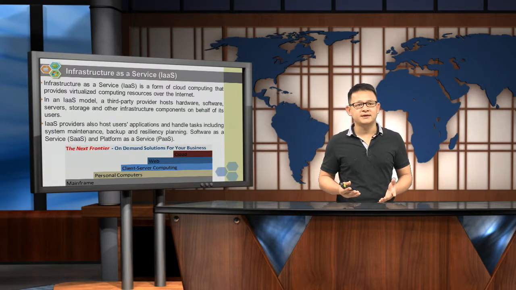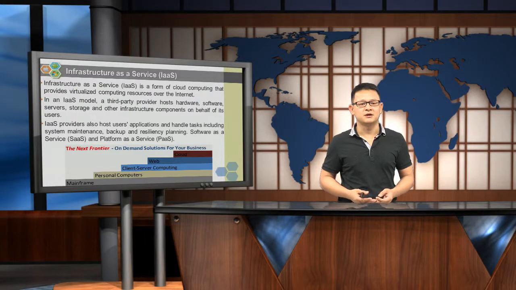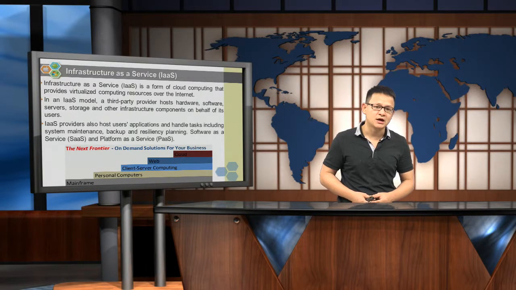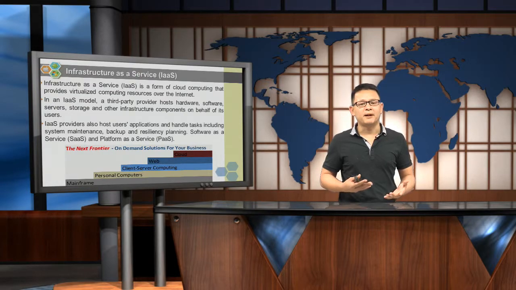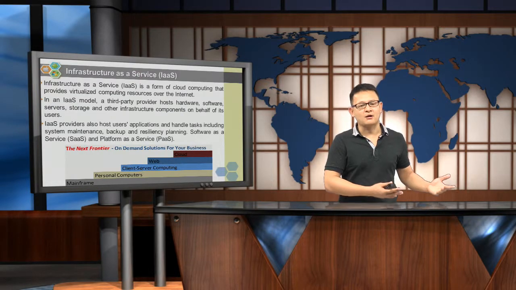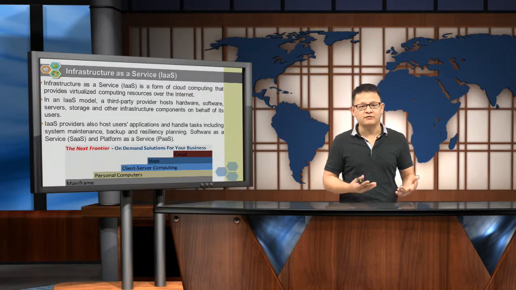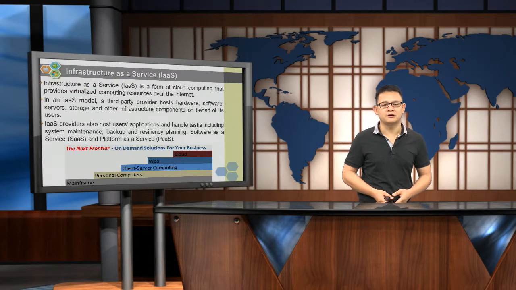So in this case, you can see that it takes care of most of the very important things for you to run your application. You don't need to care much about all the hardware, the software, the infrastructure below in order to run your program efficiently.